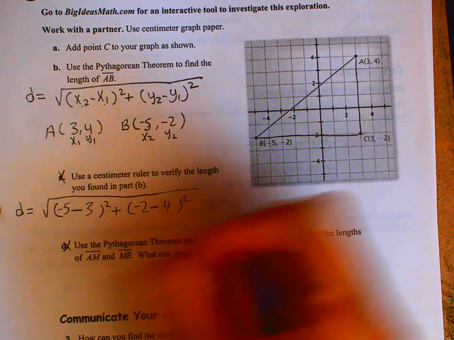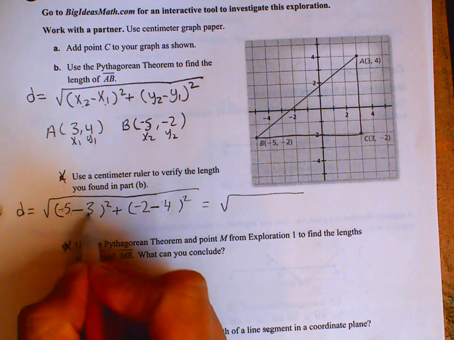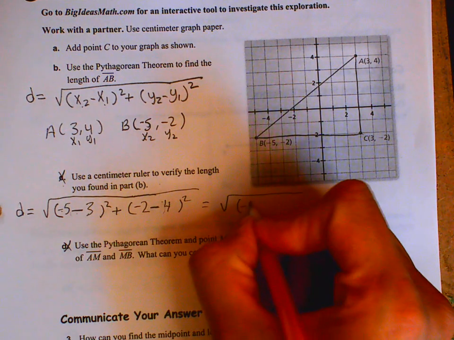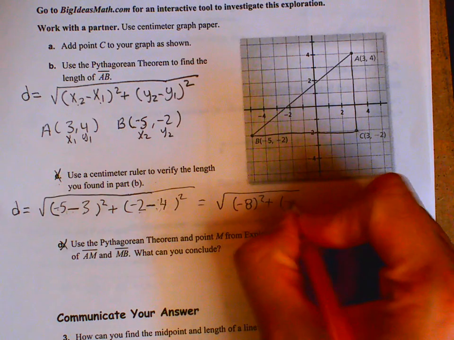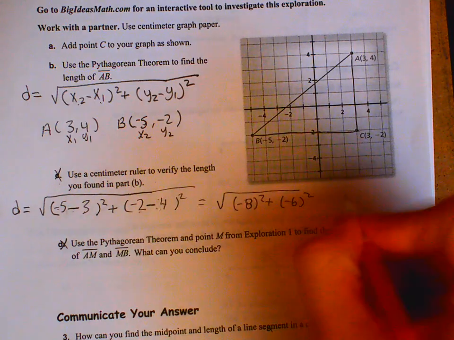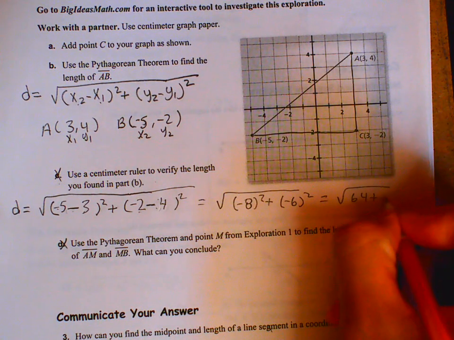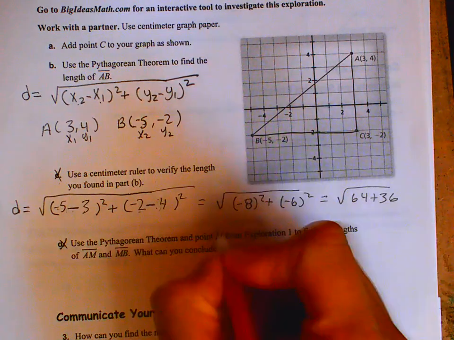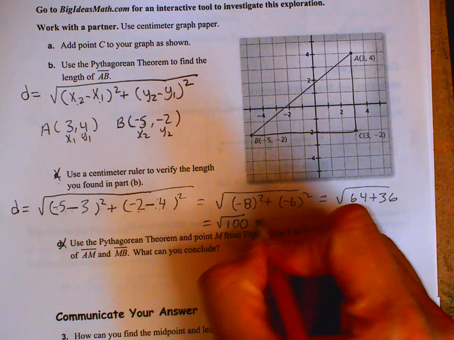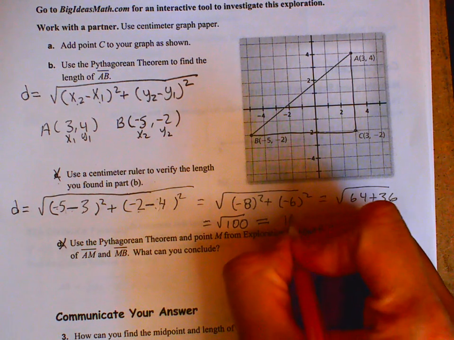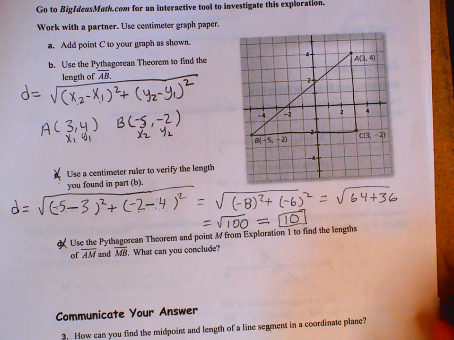All we need to do now is simplify. -5 minus 3 is -8. -2 minus 4 is -6. Now square these. That's 64, and that's 36. So the sum of those two numbers is 100, and it just so happens that this is a perfect square. Therefore, the distance from A to B is actually 10.